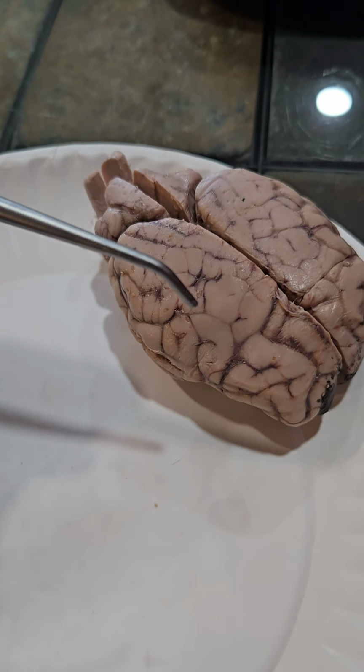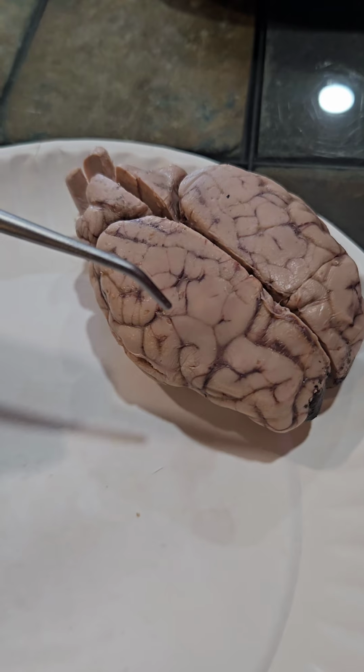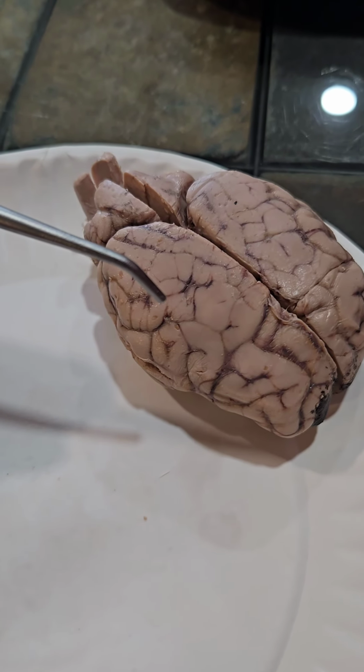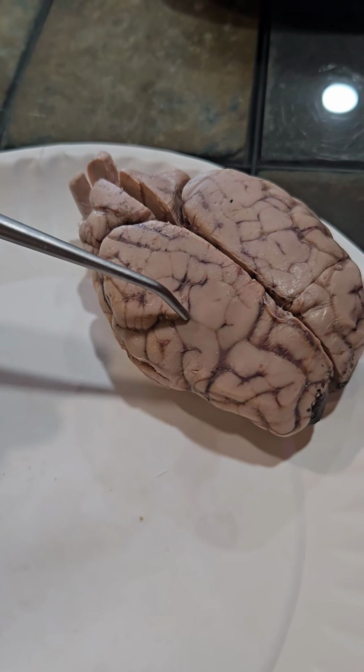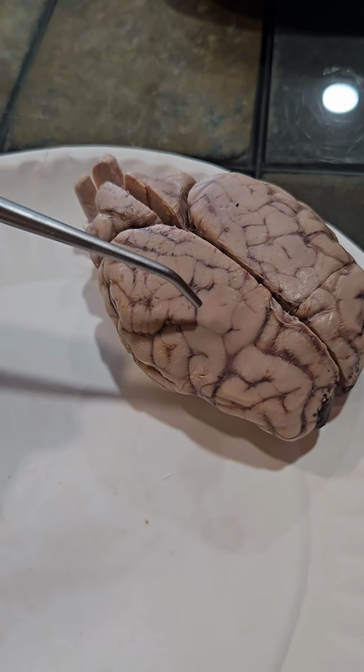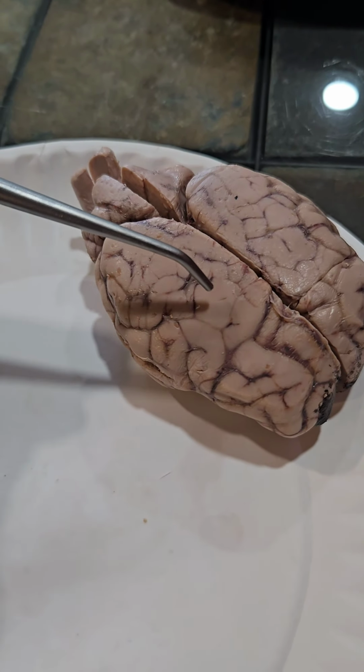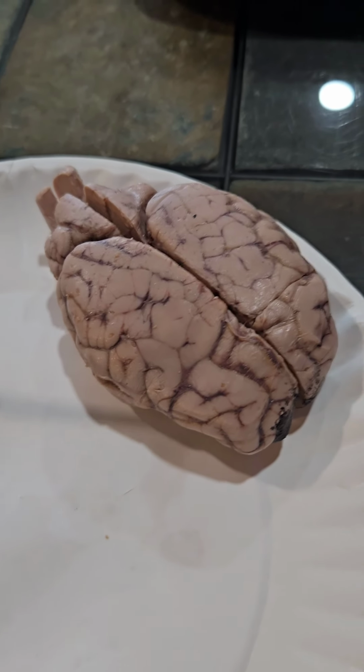We also have the sulcus and the gyri. The sulcus is the groove between the gyri, and a gyrus is one of the folds on the cerebral cortex.